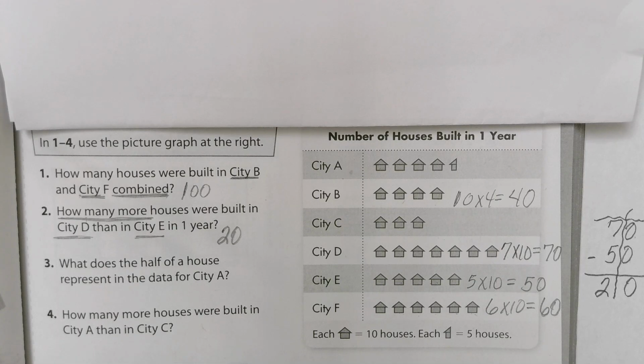Now, last one. Let's look at number 3. What does the half of a house represent in the data for City A?